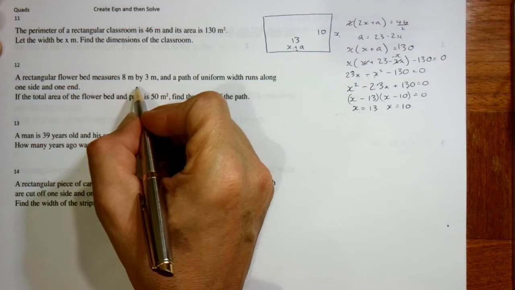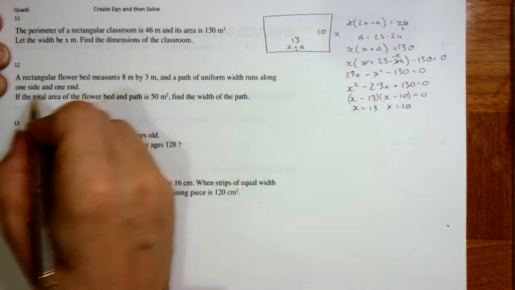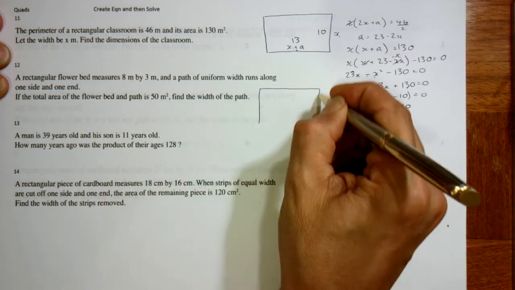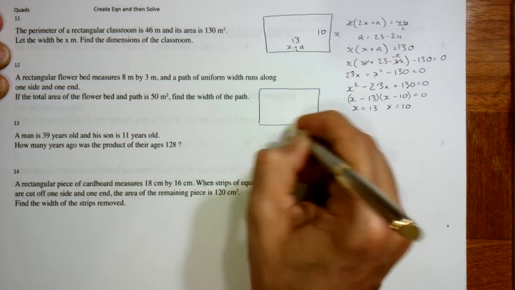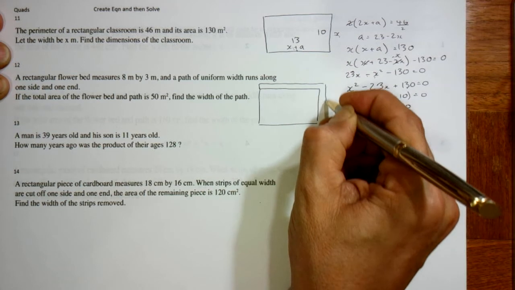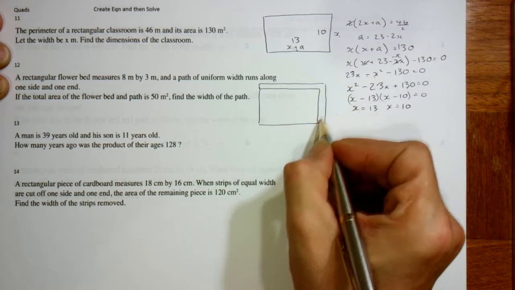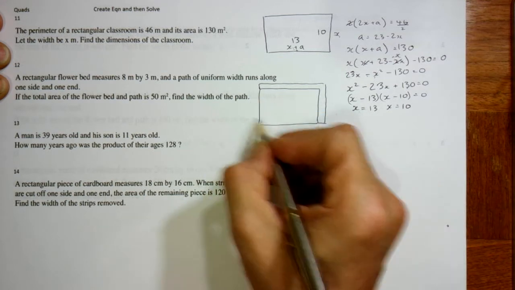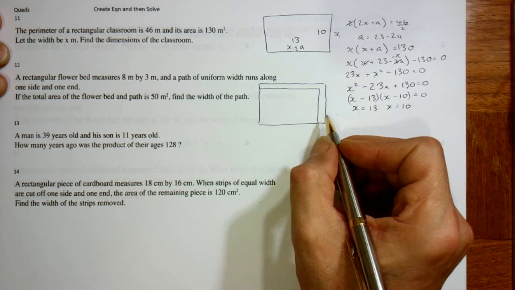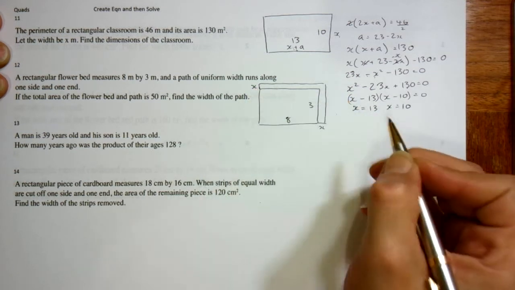A rectangular flower bed is 8 by 3, and a path of uniform width runs along one side and one end. So we've got a rectangle, there's a flower bed, and we've got a path. Mine's going to run that side. I don't know what side your path is running. Might be running that end, might be running this end. But one's 8, the other one's 3. I'm going to call that x and this one x.